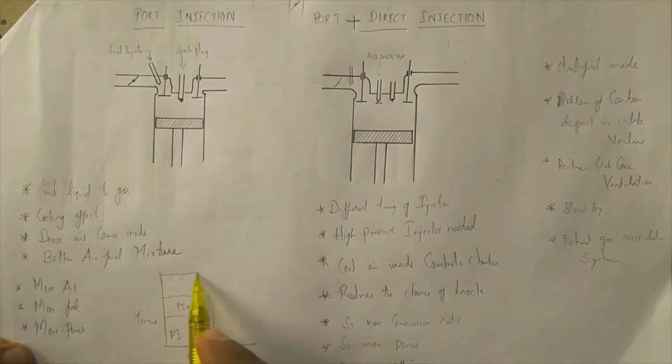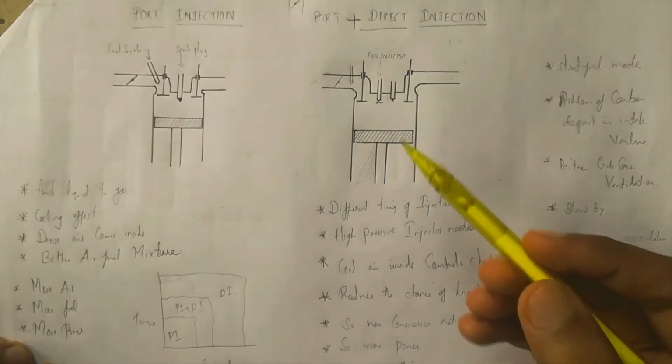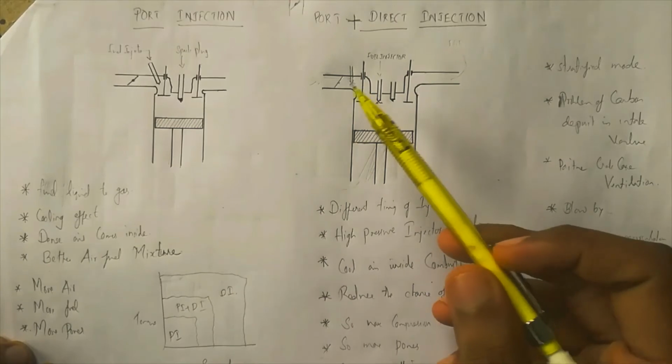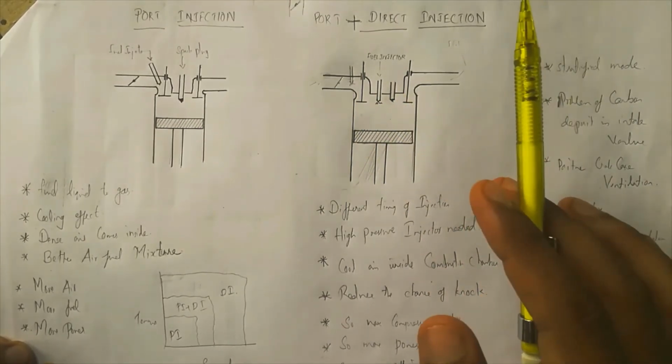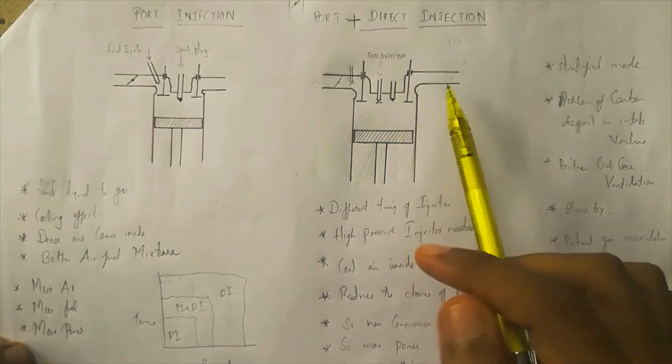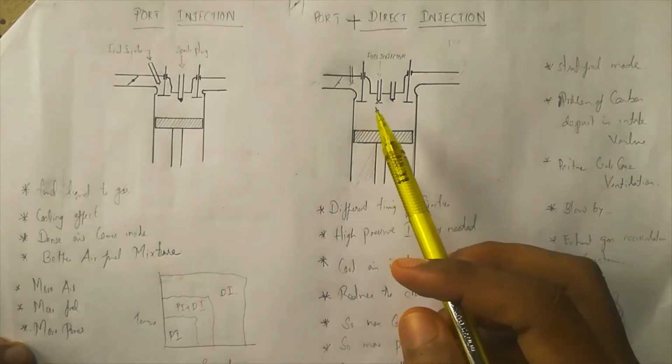And when the torque is higher and speed is higher, we use only direct injection. The reason is that initially we can use port injection because it can draw more air. With direct injection we are not getting the advantage of drawing more air. Only in port injection do we get that advantage.